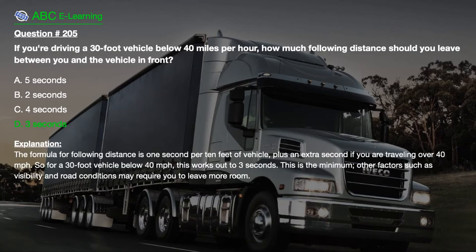The correct answer is D. 3 seconds. Explanation. The formula for following distance is 1 second per 10 feet of vehicle, plus an extra second if you are traveling over 40 miles per hour. So for a 30-foot vehicle below 40 miles per hour, this works out to 3 seconds. This is the minimum. Other factors such as visibility and road conditions may require you to leave more room.